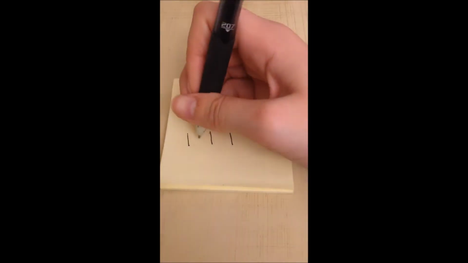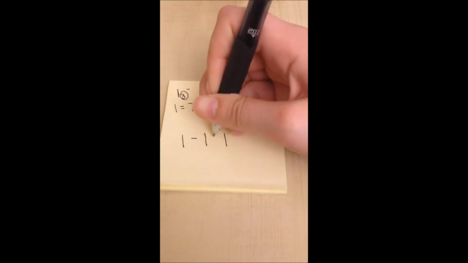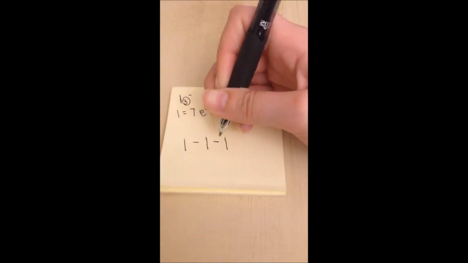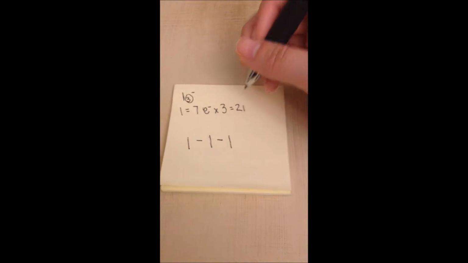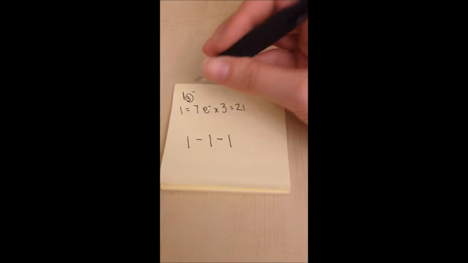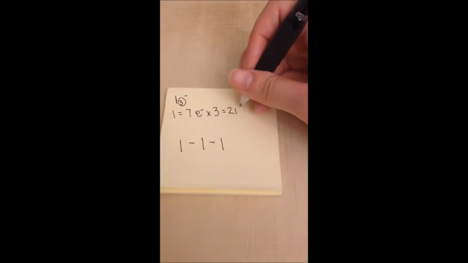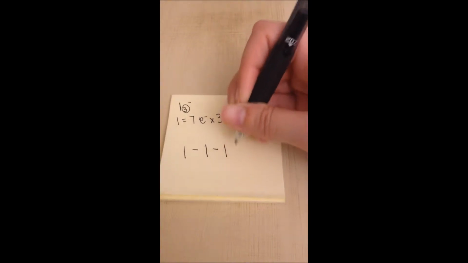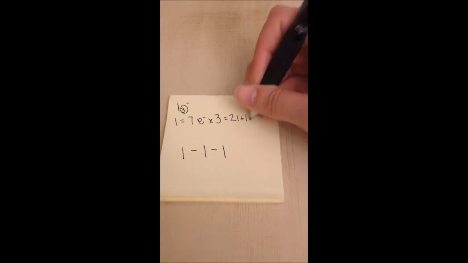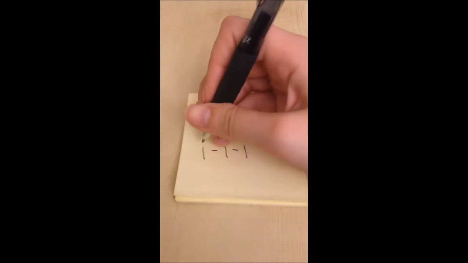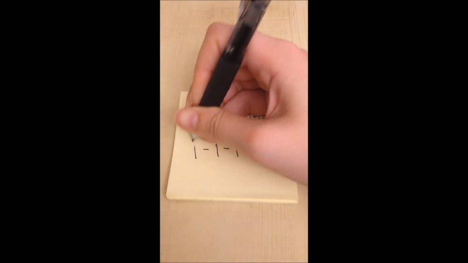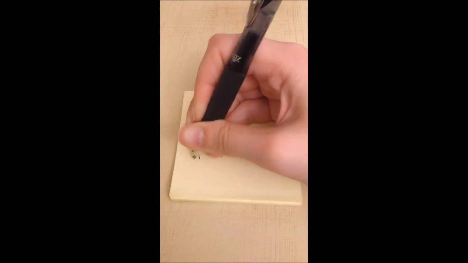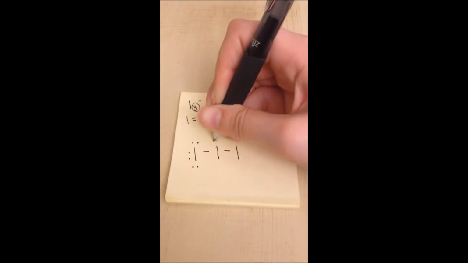To connect these, we're going to bond them by 2 electrons. 1 bar equals 2 electrons. Since we need 21, and since there's a negative, we're going to add 1 electron because all electrons on Lewis structures go in pairs. So that'll give us 22. So we're going to put 2 electrons around every iodide.